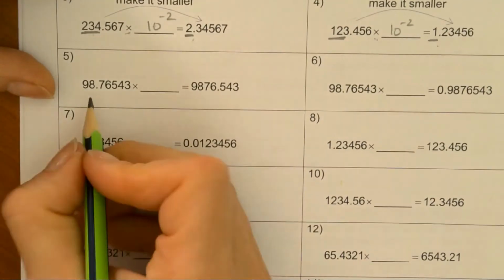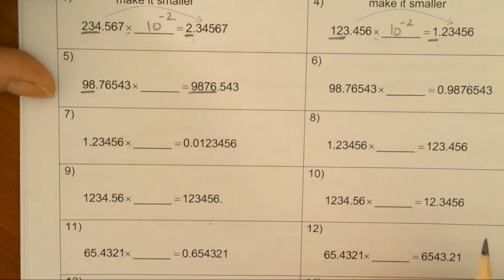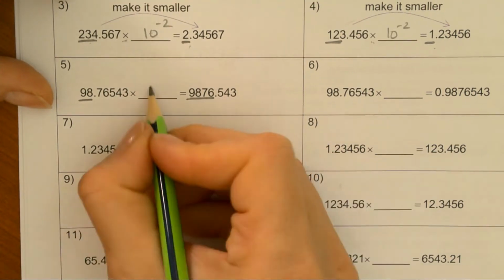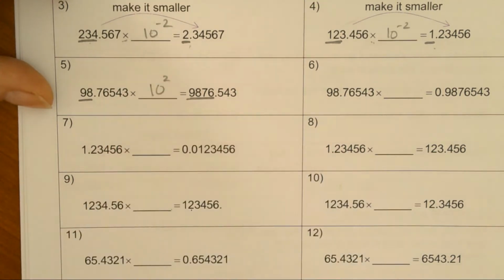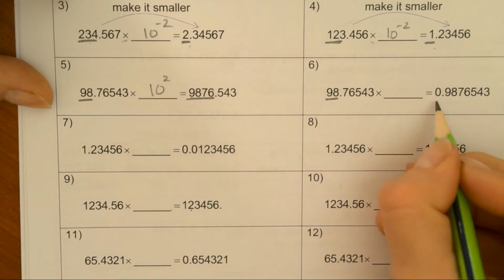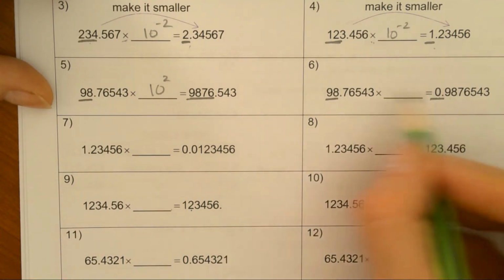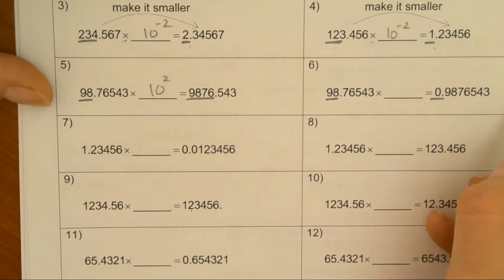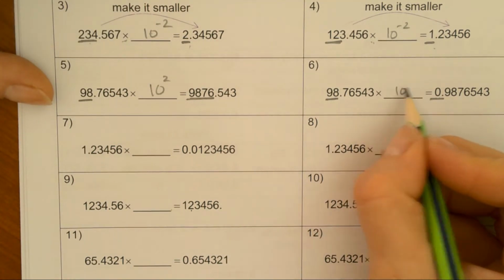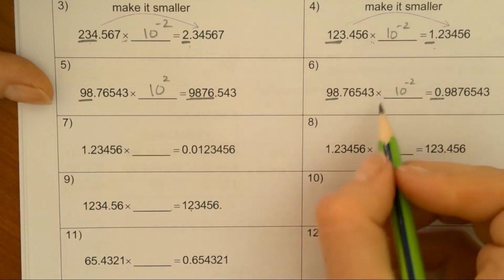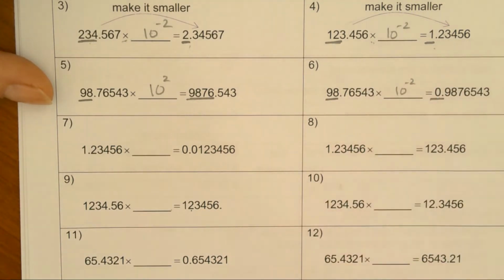Here I have 98, and I have 9,000. That's getting bigger. So to make something bigger, I need the positive exponent. 98 to something less than 0. That's smaller. So to make something smaller, I'm going to have to use the negative exponent. Because this is something small, when I multiply it by this, it's going to get smaller.